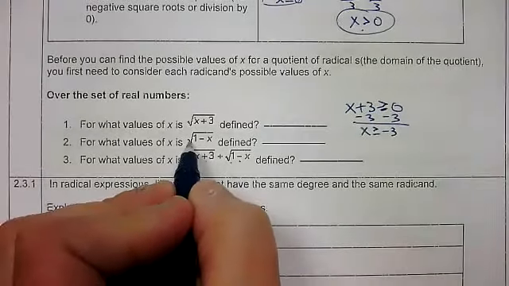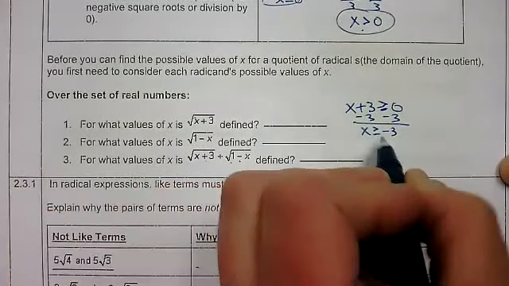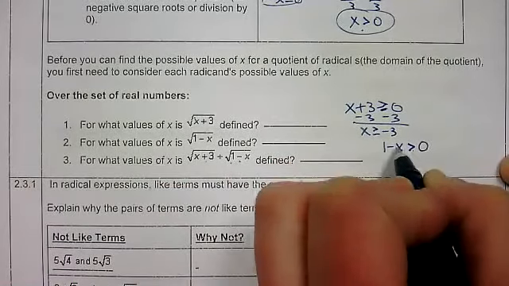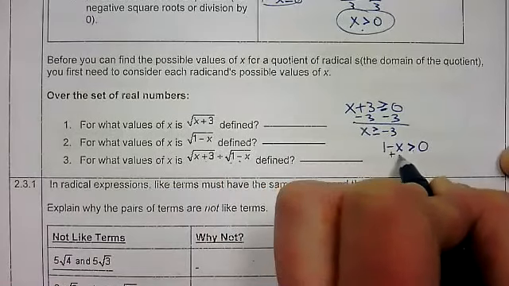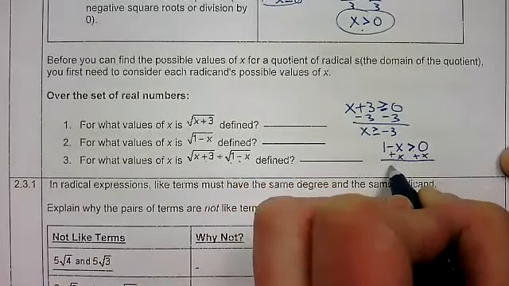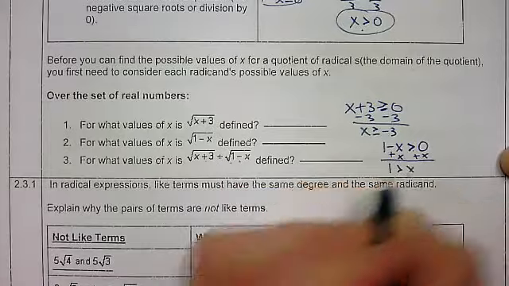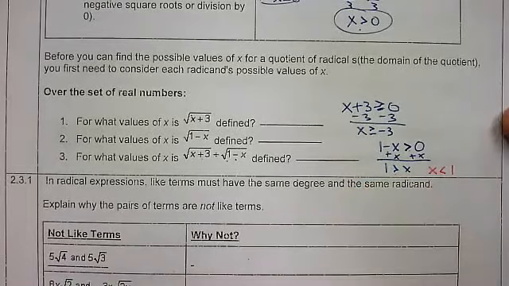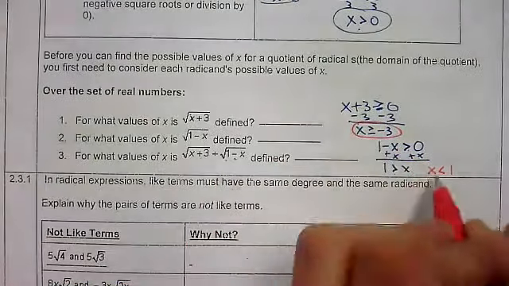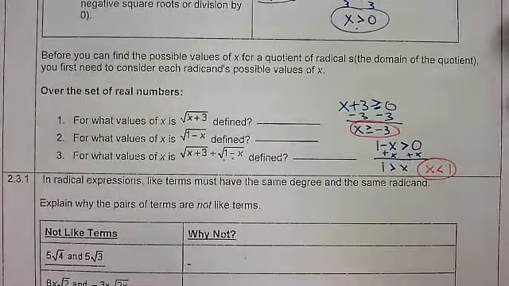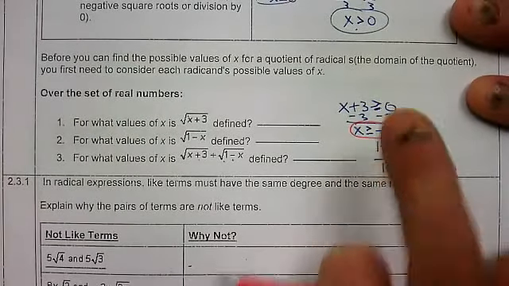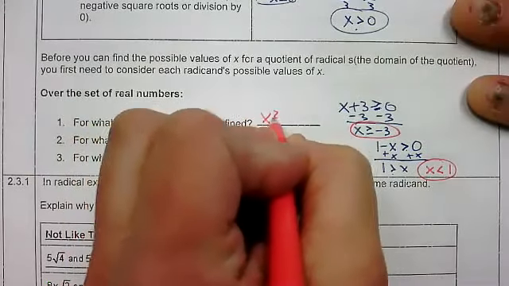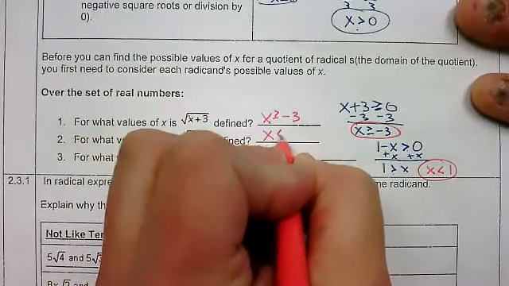Here, I have the square root of 1 minus x, and that's my denominator, so it has to be greater than 0. Now I'm just going to add x to both sides, I just have to get them by themselves. So 1 is greater than x. I know some people don't like looking at it this way, so let's just flip this whole thing. These are our two individual domains: x is greater than or equal to negative 3, and x is less than 1.